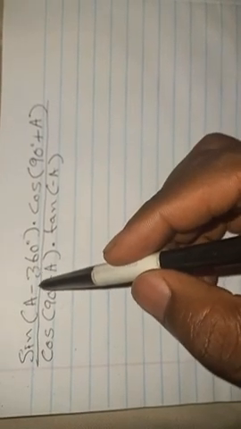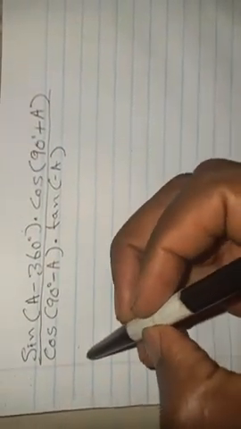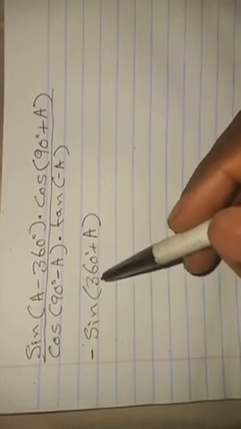First of all, as you can see, we have sine of a minus 360. So the first thing that you must do here is change this and make sure that you start with the 360 and then a. Then you come here and say negative sine of 360 degrees plus a. Why 360 plus a, and then the negative sign before this problem?